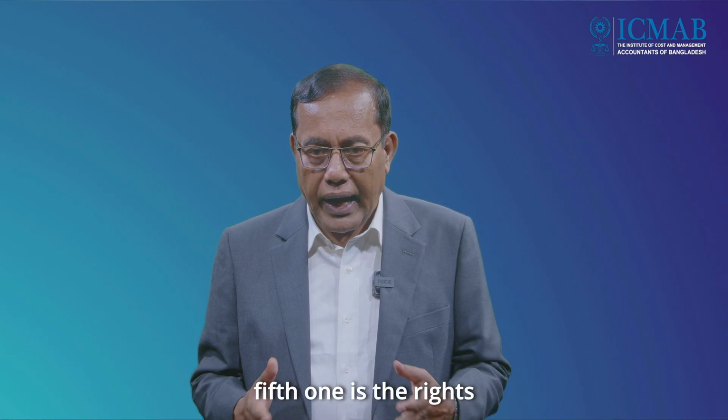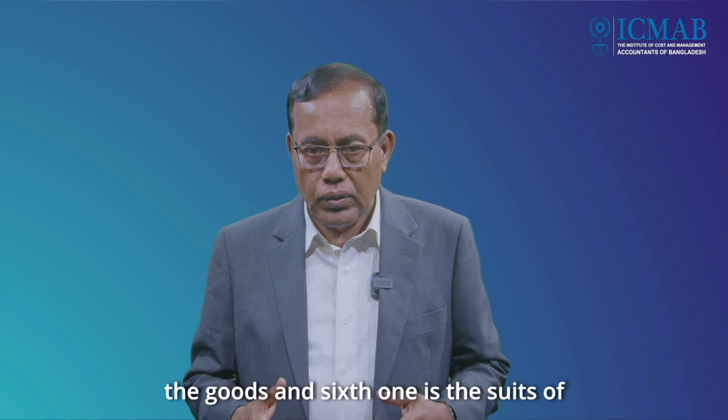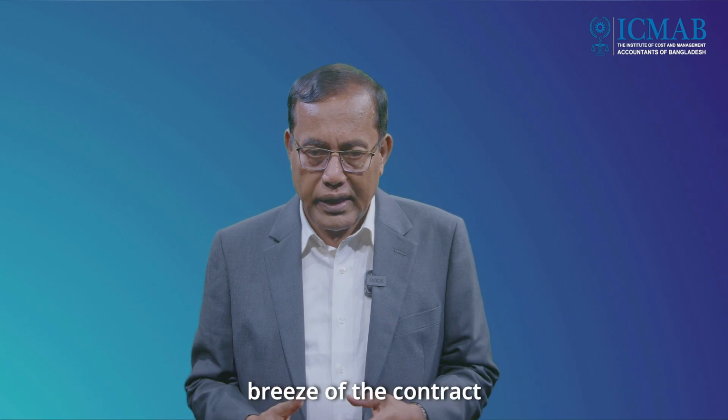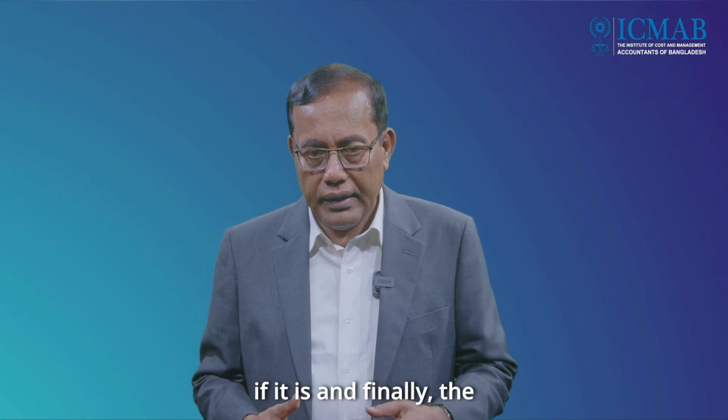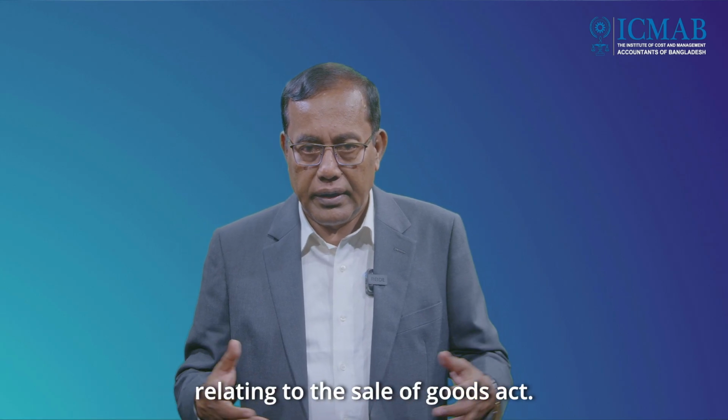The fifth is the rights of unpaid sellers against the goods. The sixth is suits for breach of contract. And finally, the 7th chapter deals with miscellaneous matters relating to the Sale of Goods Act. So this is the overview of these two acts, the Sale of Goods Act 1930 and the Partnership Act 1932.